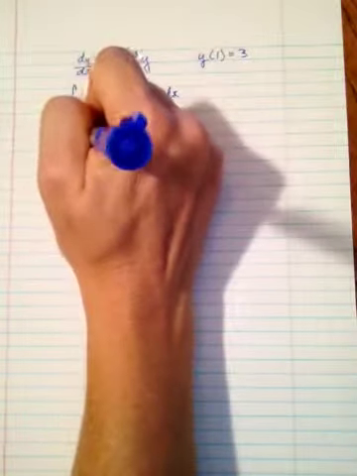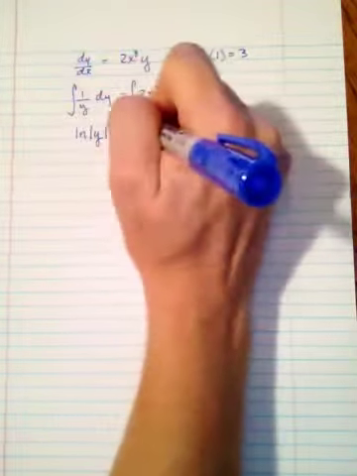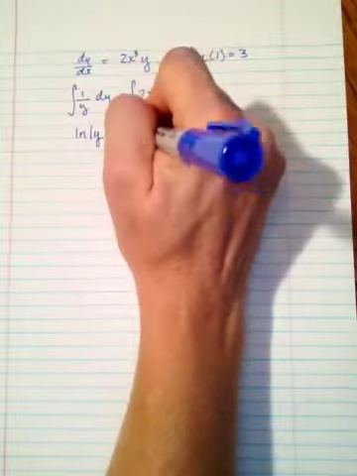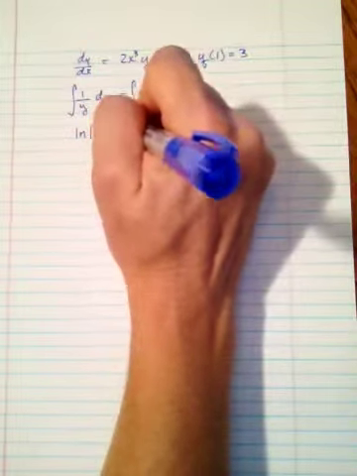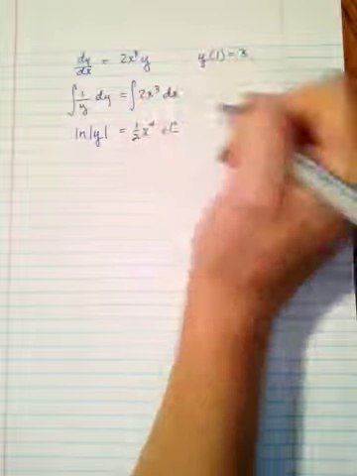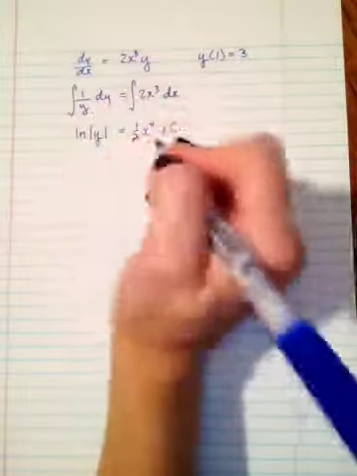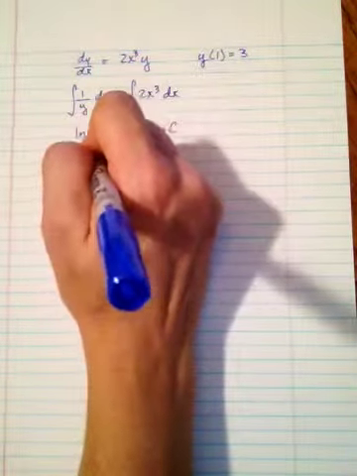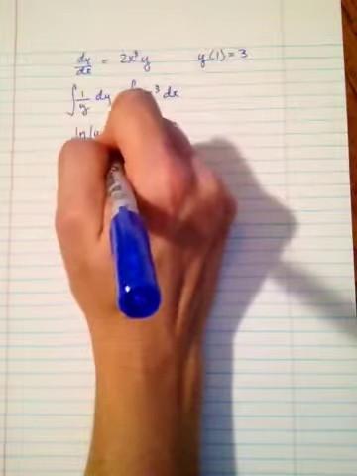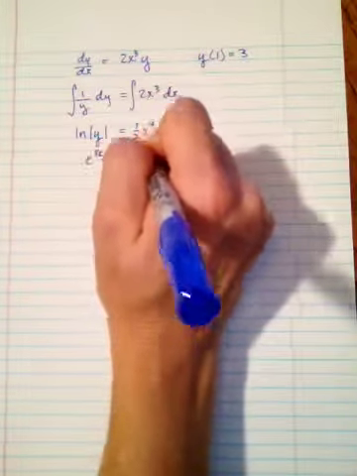Integrate both sides. Then I have the natural log of the absolute value of y equals, this will be x to the 4th, divided by 4 makes it a 1/2, plus c. I change forms. e to the 1/2 x to the 4th plus c equals the absolute value of y.